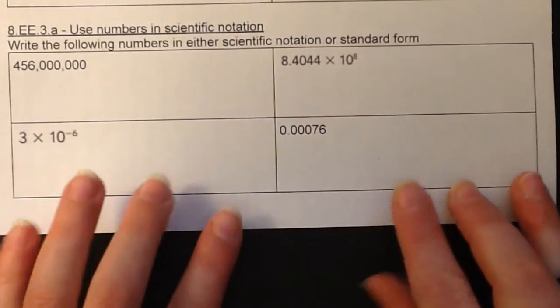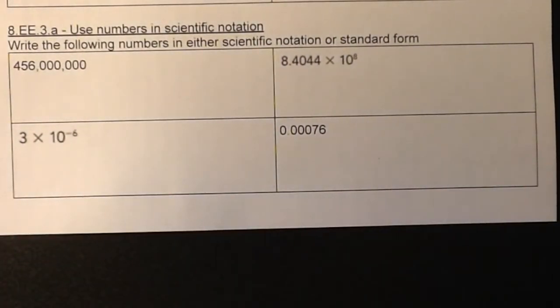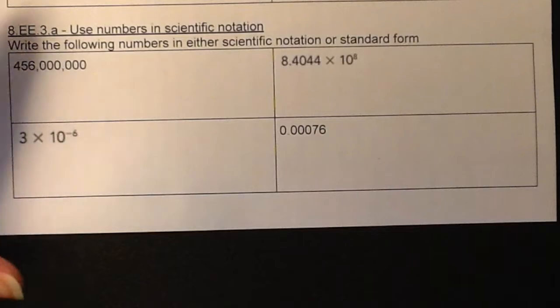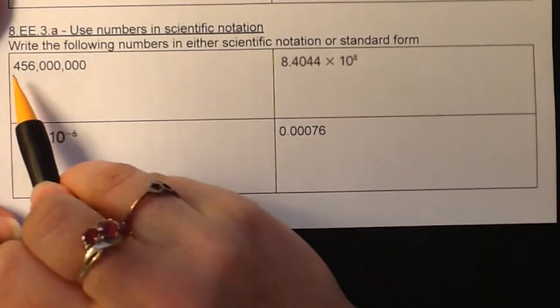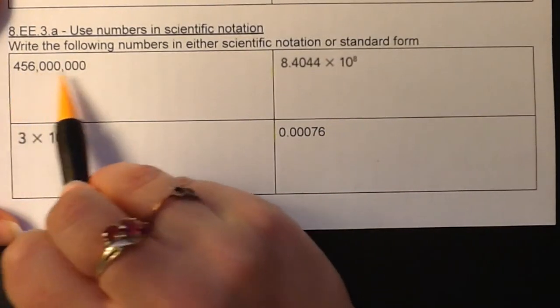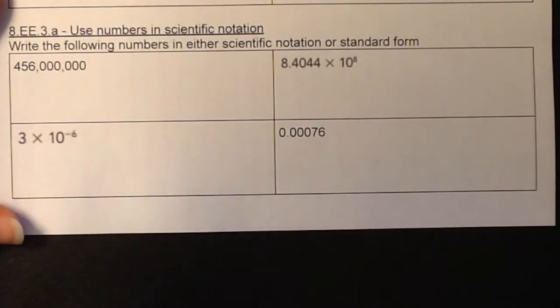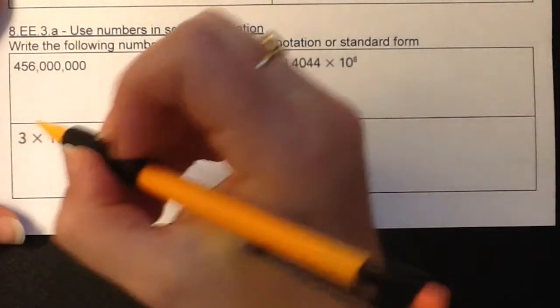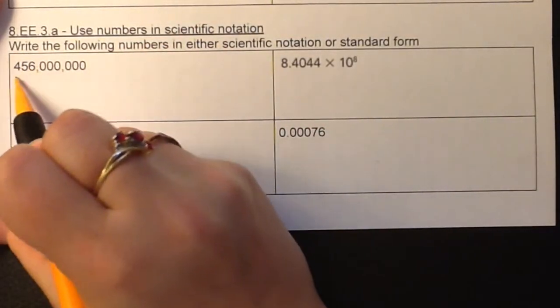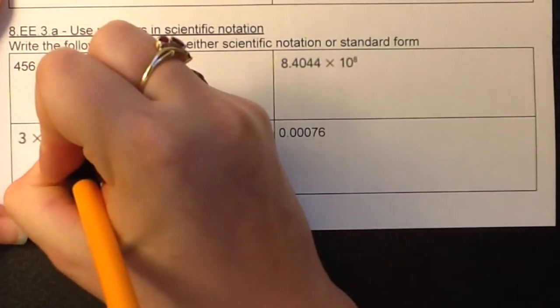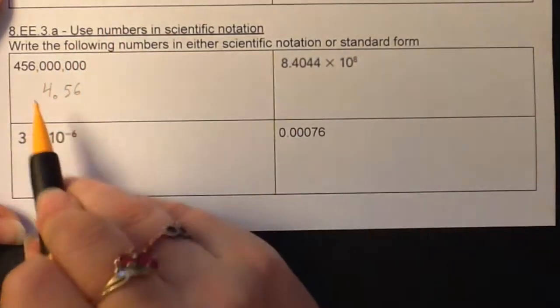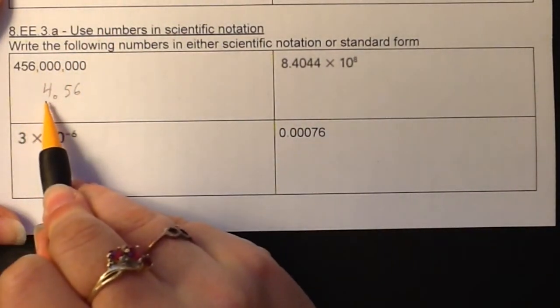Down at the bottom of the front page, we're using our numbers in scientific notation. So this is putting them in scientific notation and taking them out of scientific notation. So let's start with this first one. I have 456 million. So your very first number is always a number between 1 and 9. So even though there's this 456, I'm actually going to write it as 4.56. You only want one number out past the decimal.